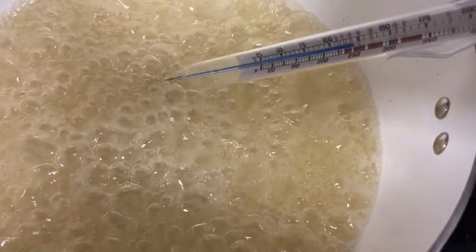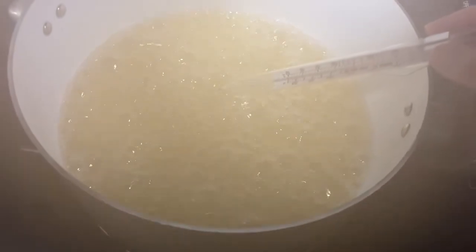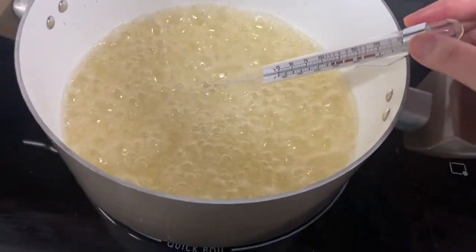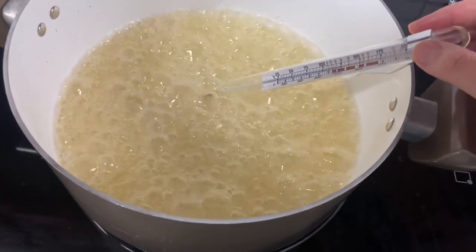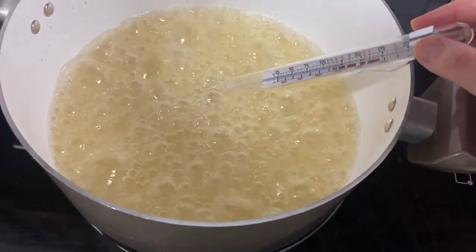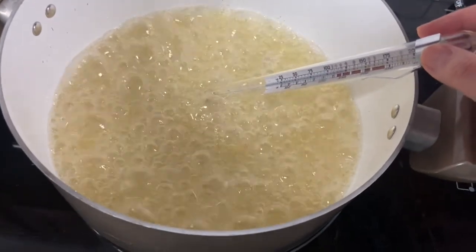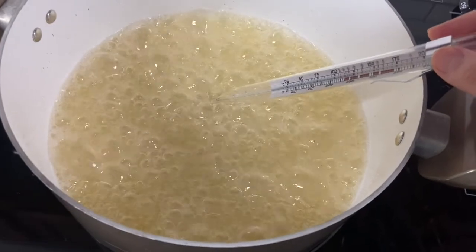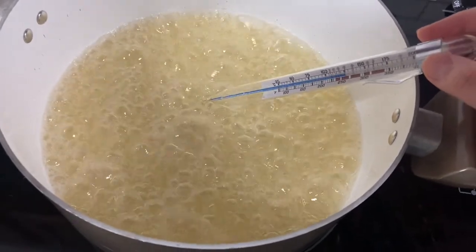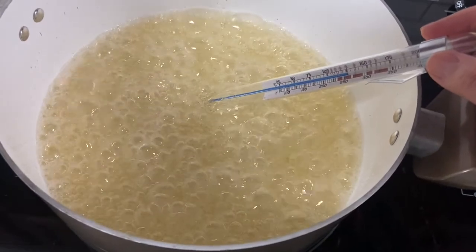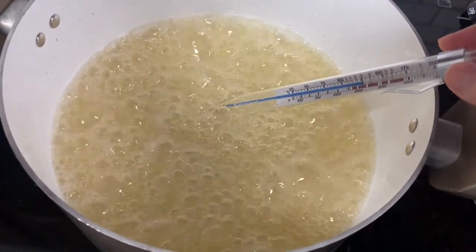Something that I'm noticing as we are inching closer and closer to that 300 degrees Fahrenheit mark is that the consistency of this solution is changing. As you notice, it's bubbling a little more slowly, and it's getting a little bit more gooey, for lack of a better word, getting more of that candy consistency. And so that's where I know that we are getting closer and closer to all of the water molecules being evaporated out of this solution.